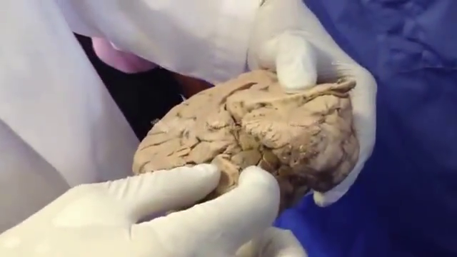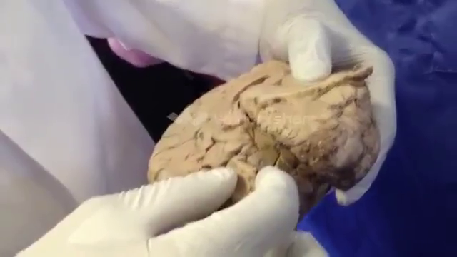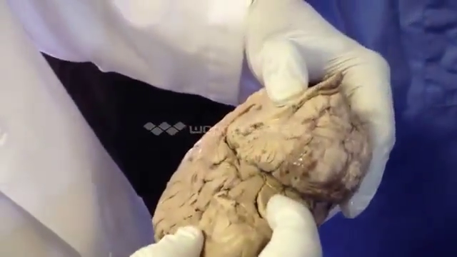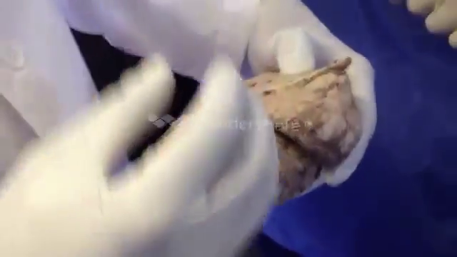Cuneus means wedge. Cuneus gyrus of the occipital lobe. The lower portion is known as the lingual gyrus. Lingual means tongue. Wedge and tongue. We will stop at the occipital lobe there itself. We will not go any further now.